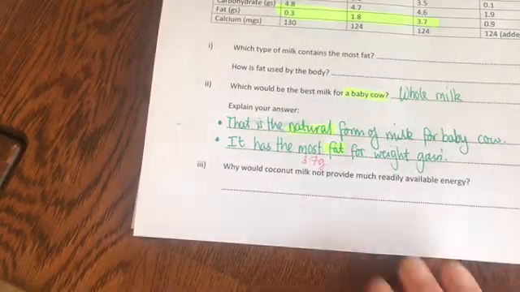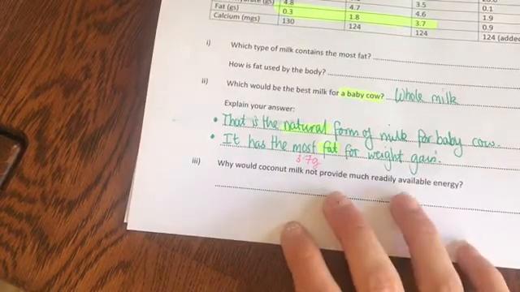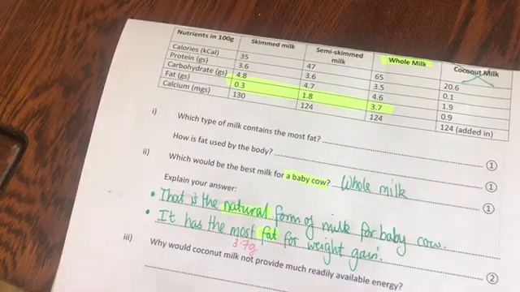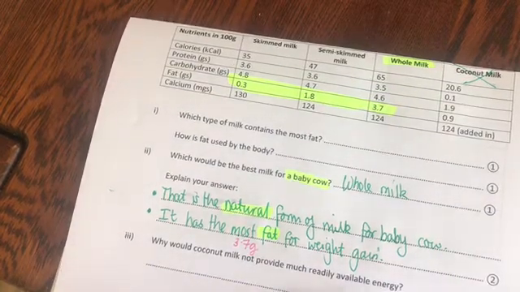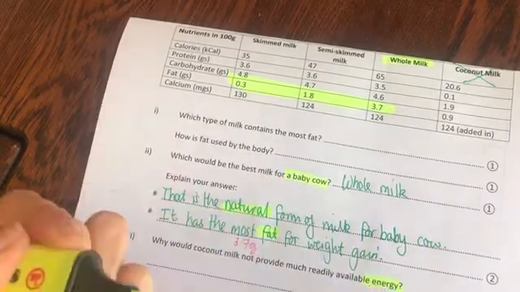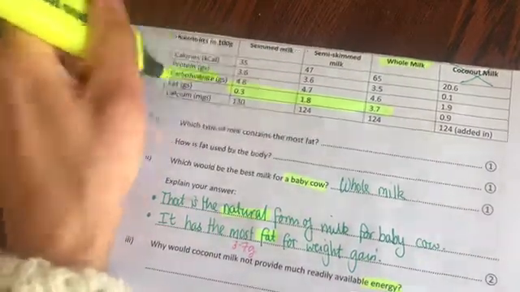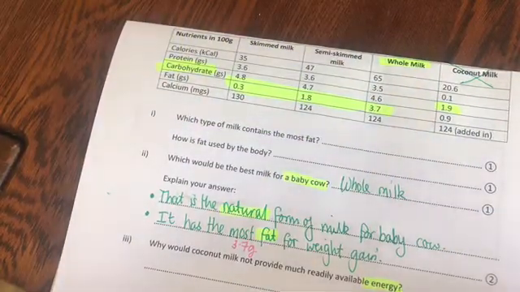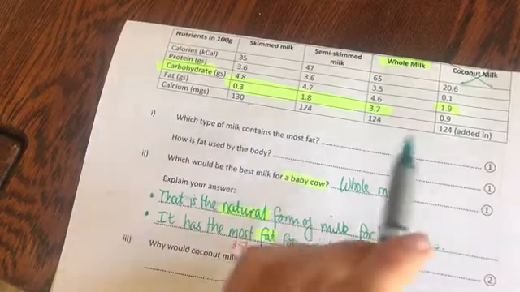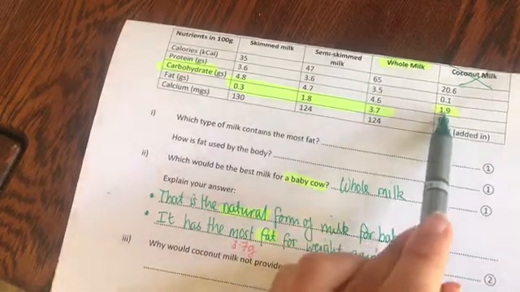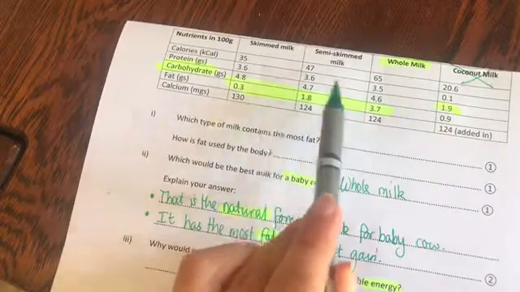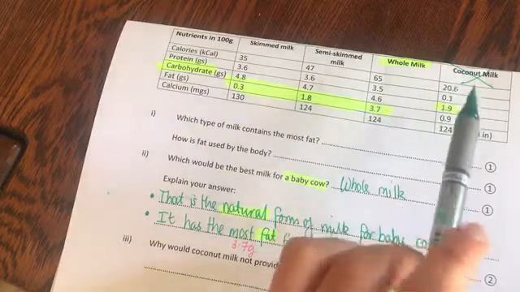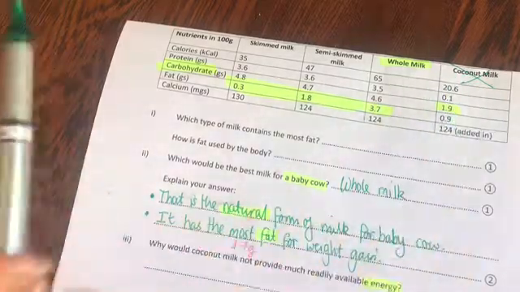And then the last part of this question, why would coconut milk not provide much readily available energy? So this again requires deduction and application of your knowledge. They're asking about energy. Well, energy comes from carbohydrate, and then they've asked about coconut milk. Well, if we compare the carbohydrate in this to the other three, it's way lower. They've all got over 4 grams, nearly 5 grams of carbohydrate, whereas this has only got 1.9.